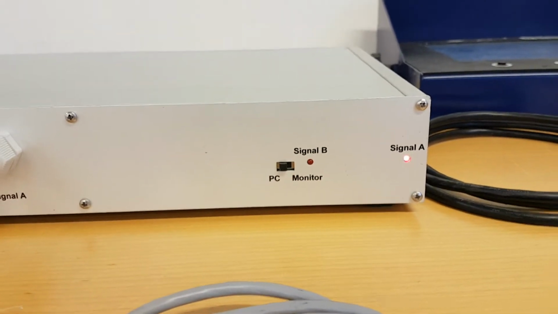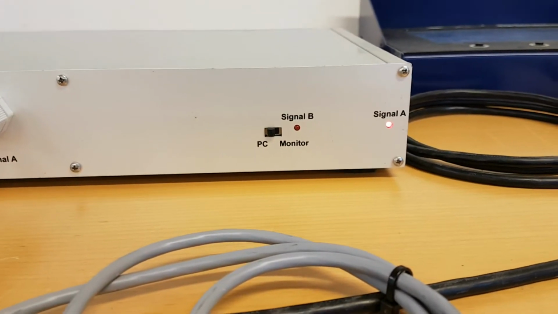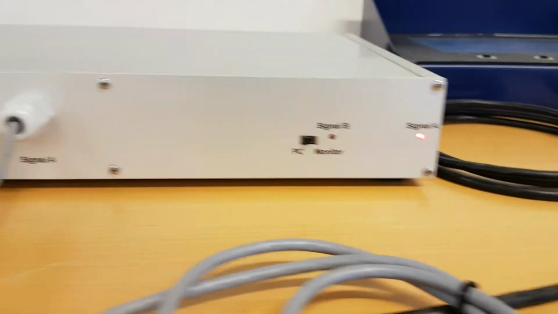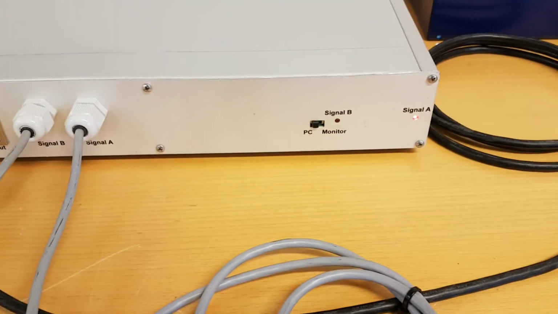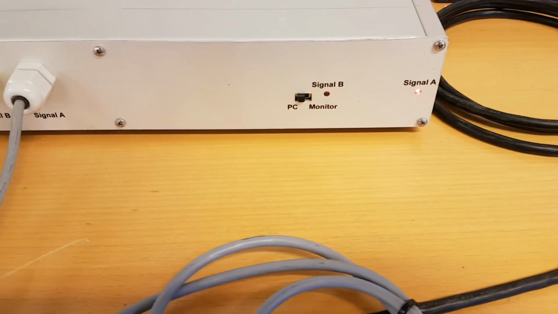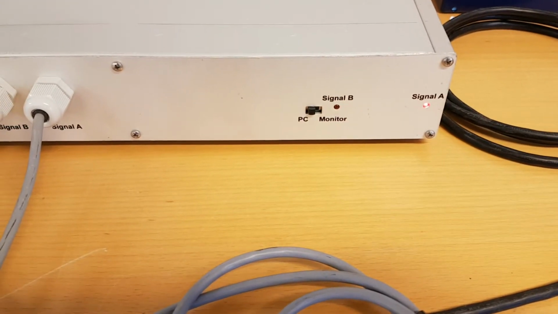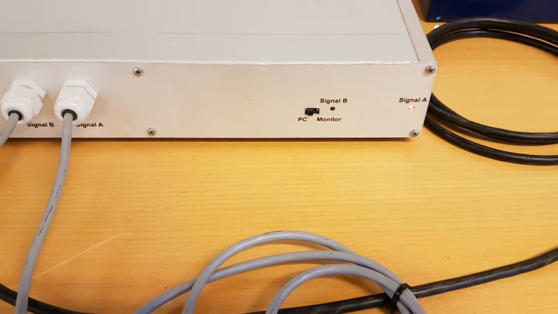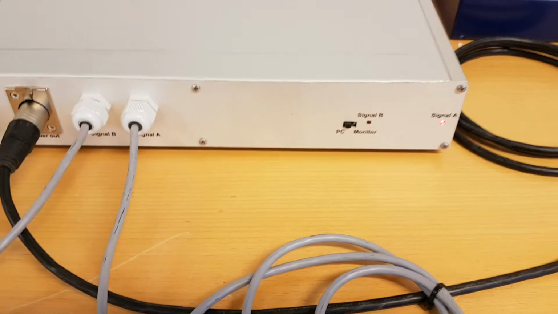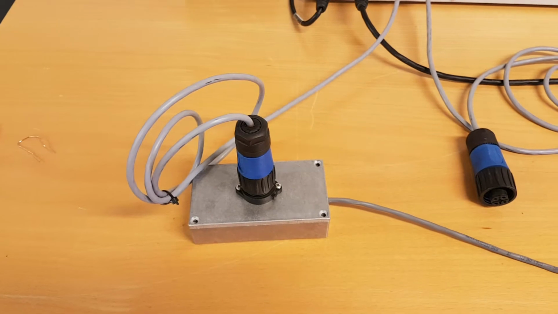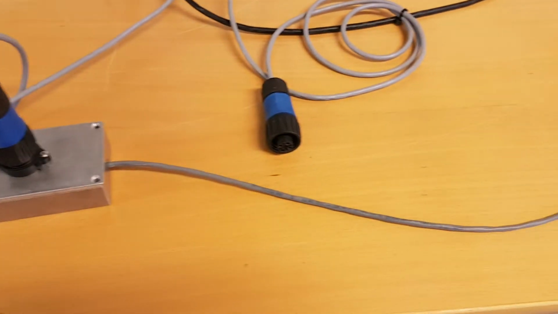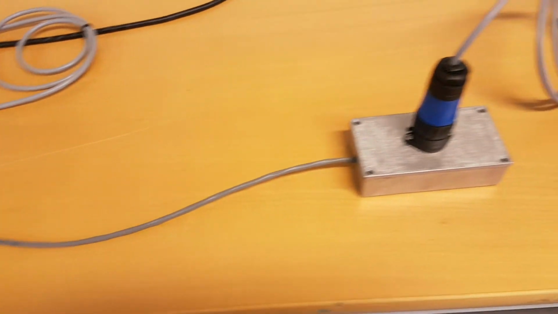As we can see, we have now only connected a target line to signal B, so that LED is off. This is the idle situation when the current loop, as explained in the previous video, is complete and the current is actually running all the way through the system. So we have a cable connected, representing the cable going to the target line.